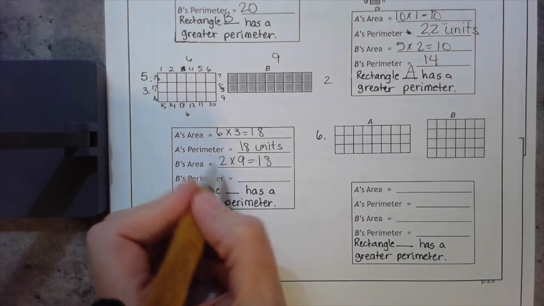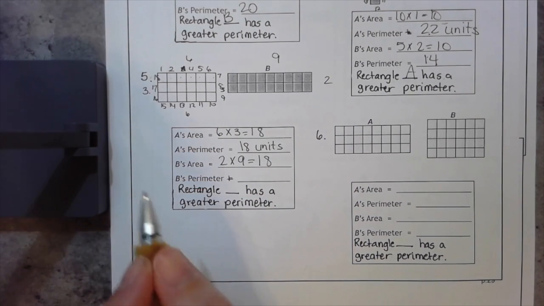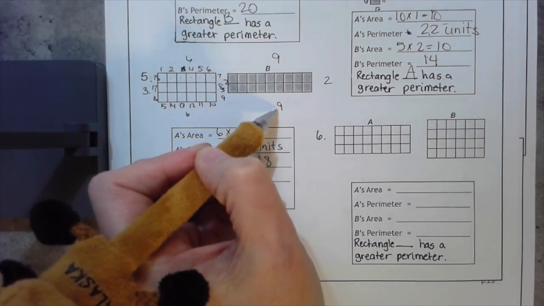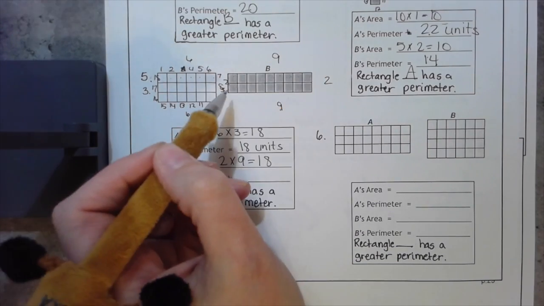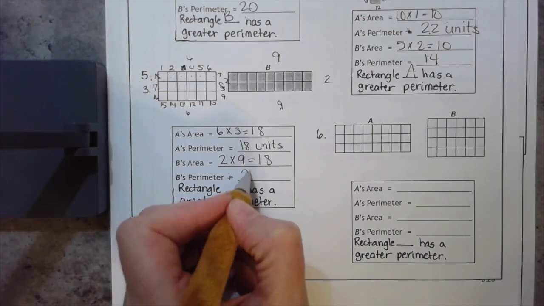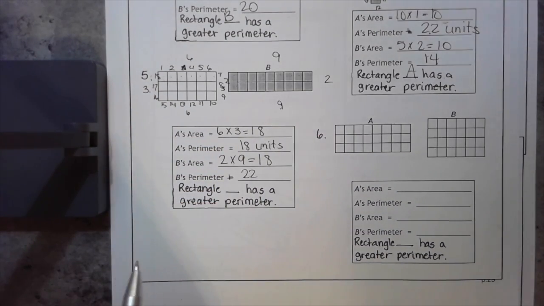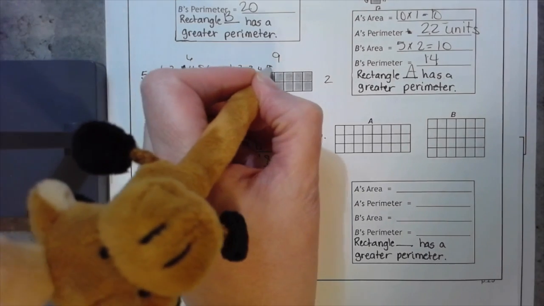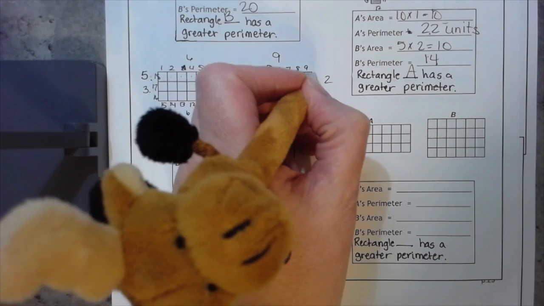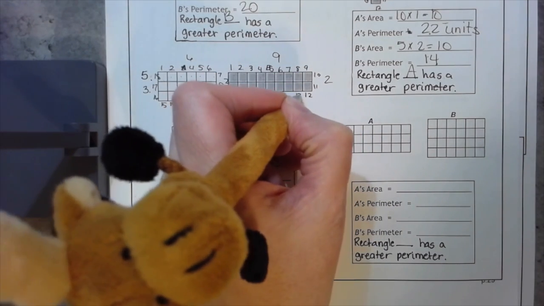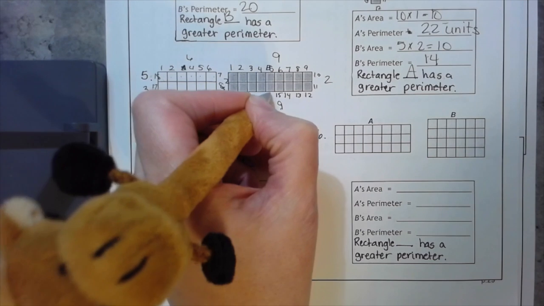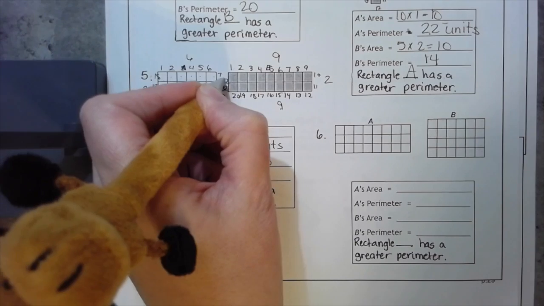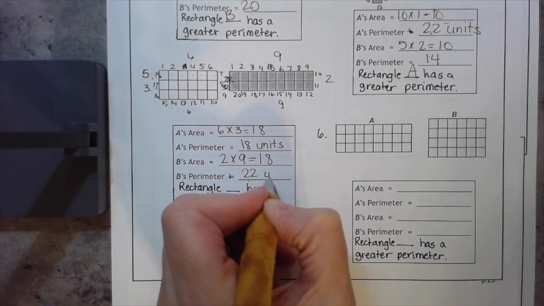Now B's perimeter, we're going to plus our way around the shape. I really prefer to say 9 plus 9 and 2 plus 2. 9 plus 9 is 18, plus 2 is 20, plus 2 is 22. That is what I should get. Now I'm going to count around the shape for those of you who prefer that. 1, 2, 3, 4, 5, 6, 7, 8, 9, 10, 11, 12, 21, 22. Okay, so I did get the same answer there.